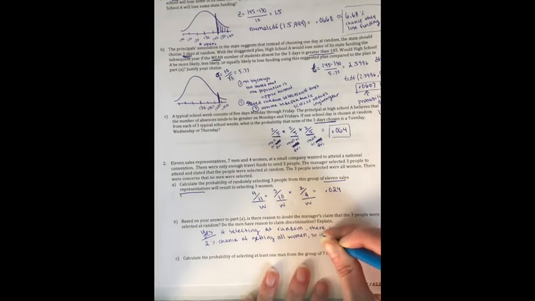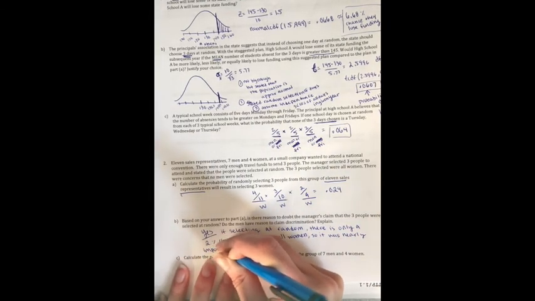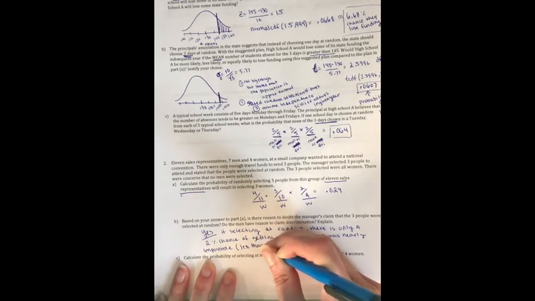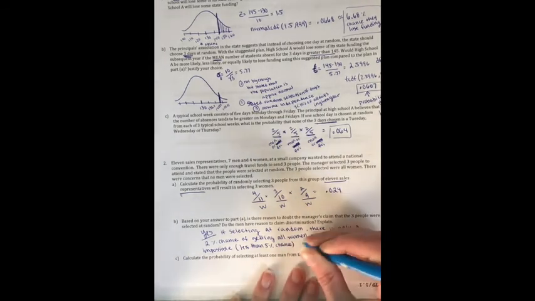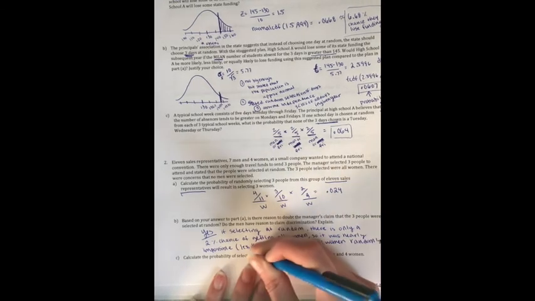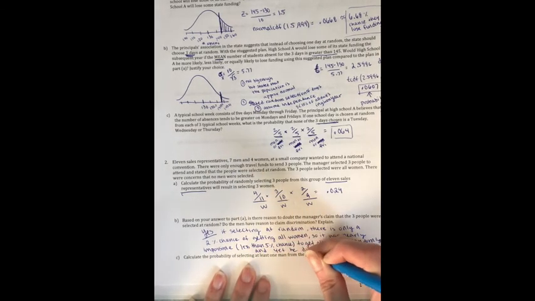So it was nearly impossible. Less than 5% chance. Usually we use 5% to get all women randomly. And yet he did. That's what we say. Right?